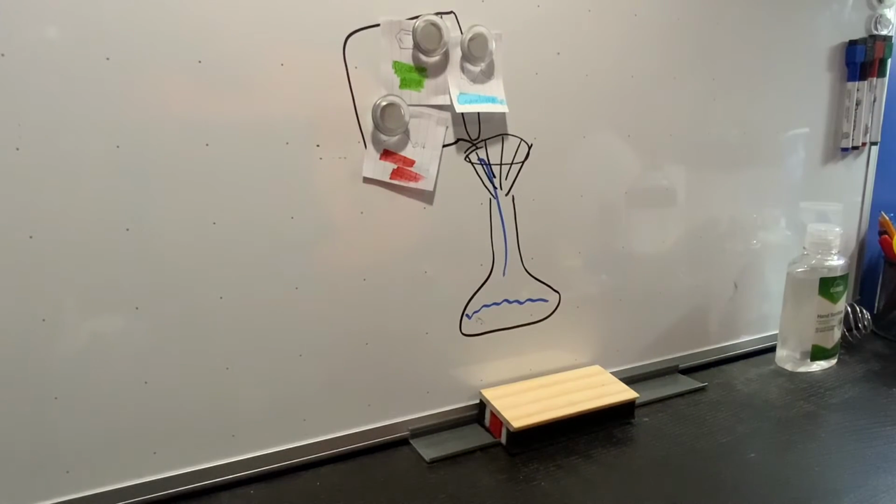The next step of my procedure is to pass the solution through a gravity filter, which allows us to keep the benzoic acid in the filter and allow the acetic acid and caprolactone to pass through the filter and be collected in the solution in the Erlenmeyer flask. As you can see here, I have a demonstration of a gravity filtration.